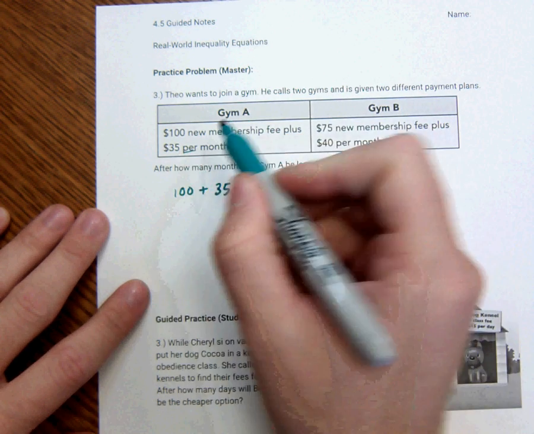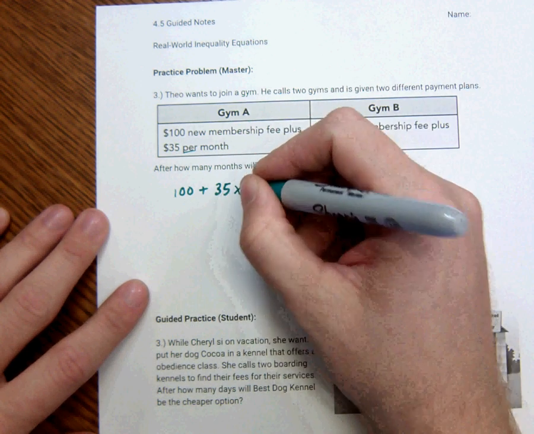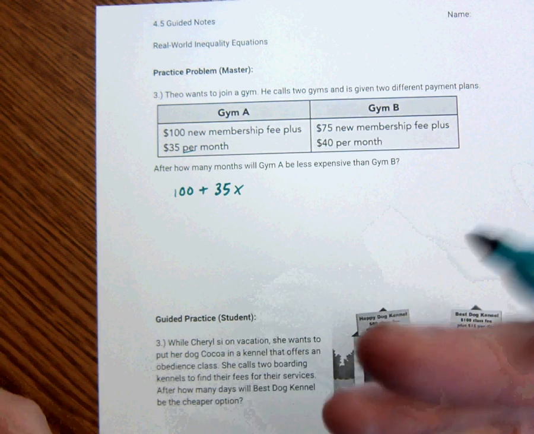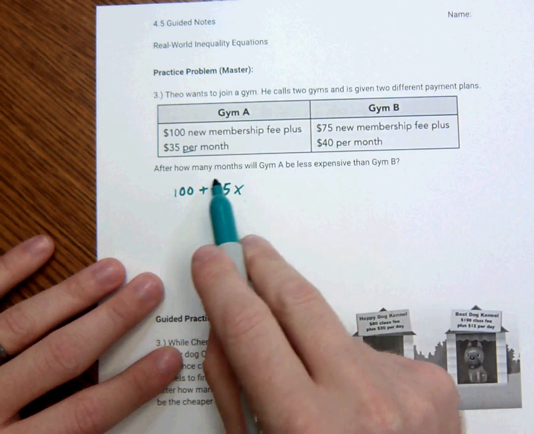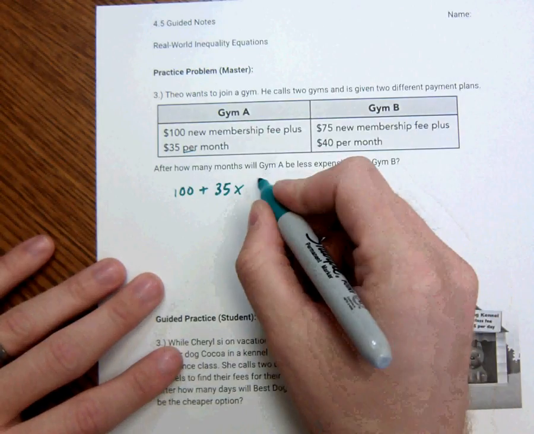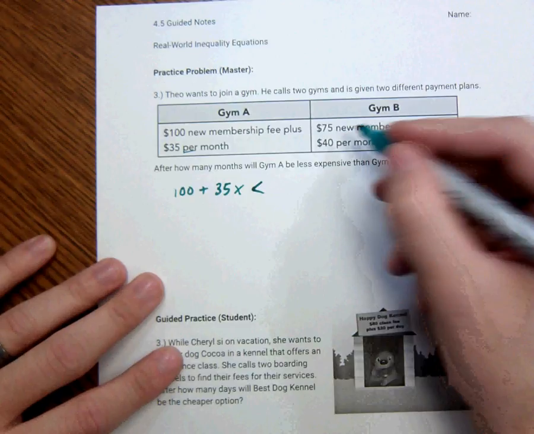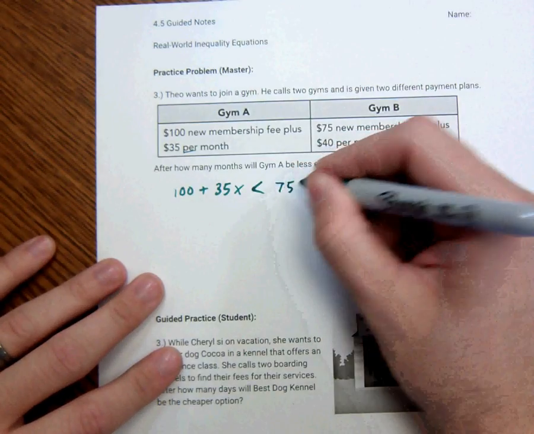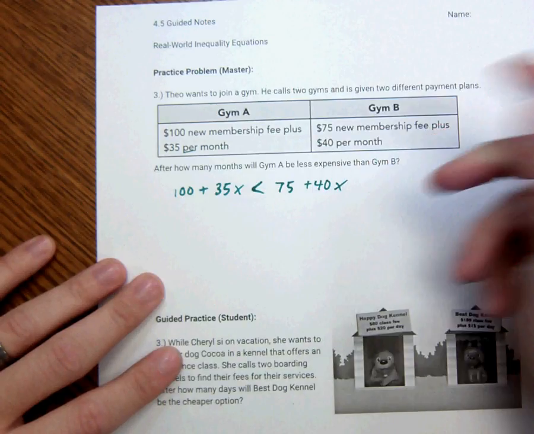Remember, if you ever see the word per or each, you know that's going to be multiplied by an X. That's the variable. It's the number of months that you're there. And we want to know when Gym A is less expensive, so less than Gym B. Gym B is $75 to get in, plus $40 per month.